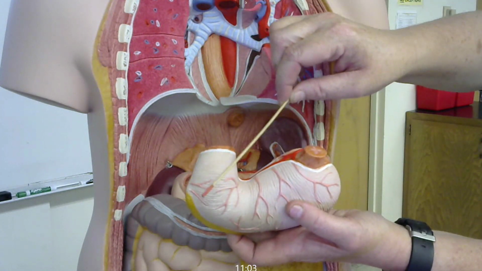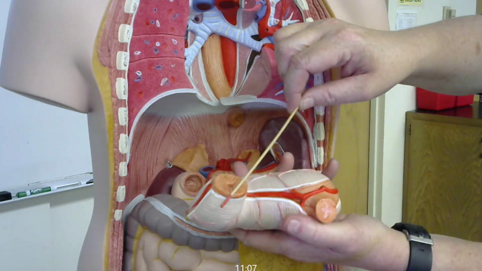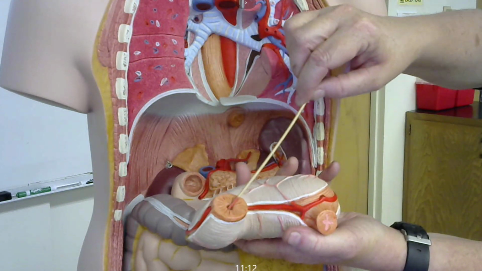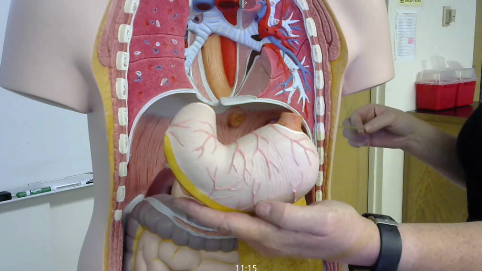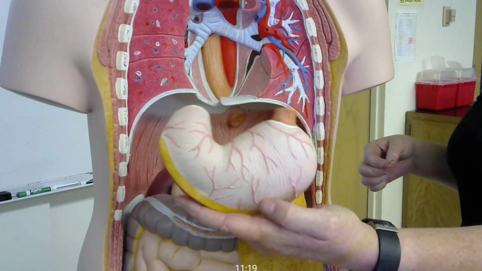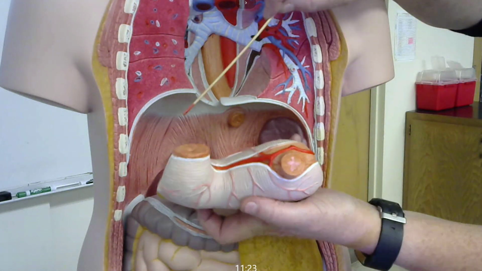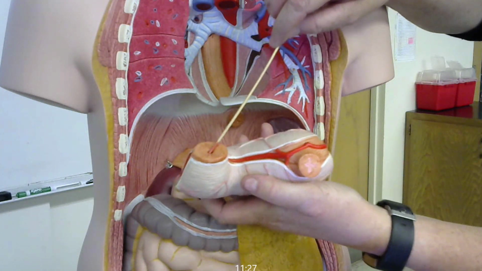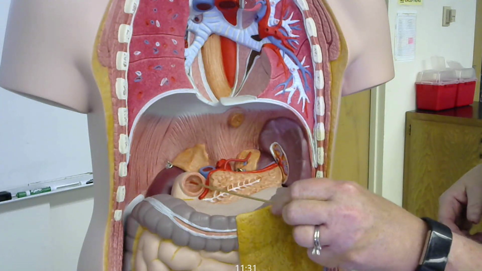And then food is going to exit in the form of chyme. It's going to exit the stomach at the pyloric sphincter. Now this one doesn't open up, but if I were to open this up, I would see the rugae, which are the folds that are inside of the stomach. So after the chyme passes through the pyloric sphincter, or the pyloric valve, then we are right here.